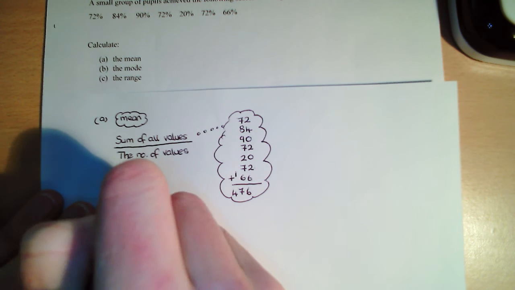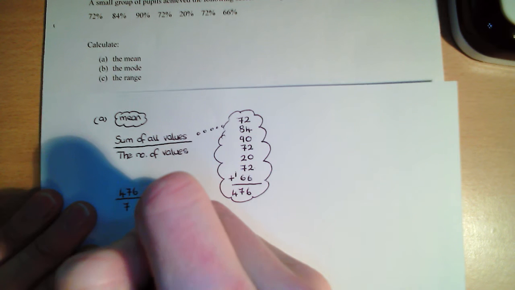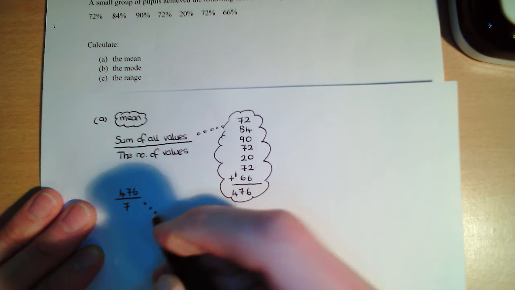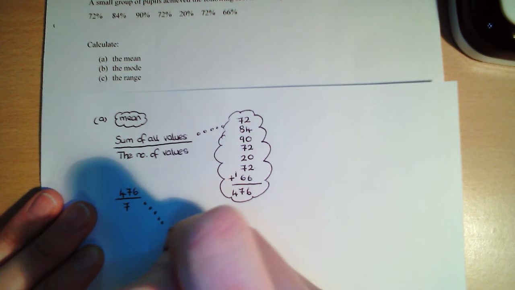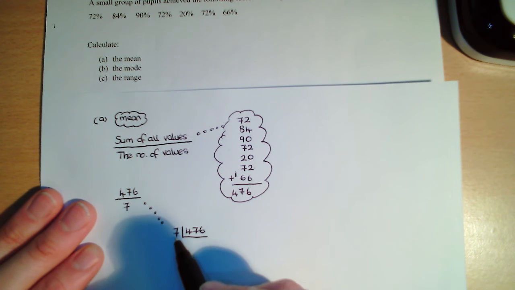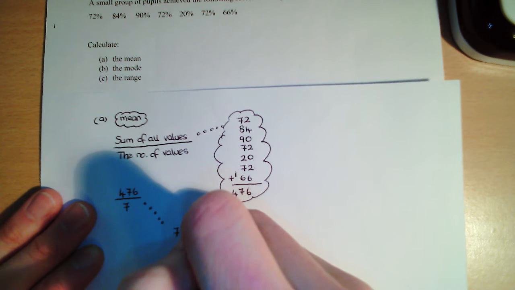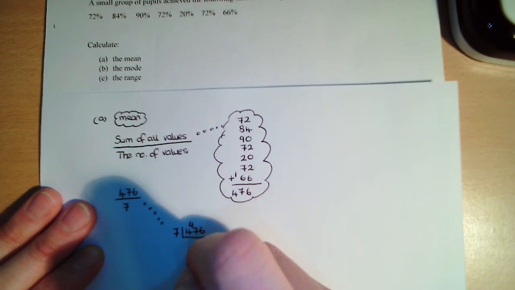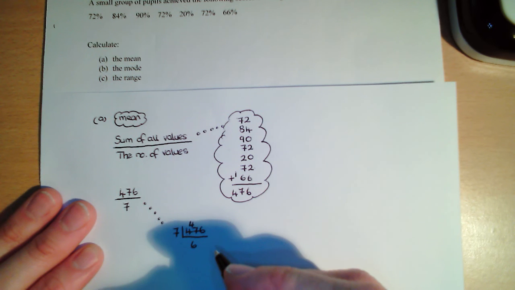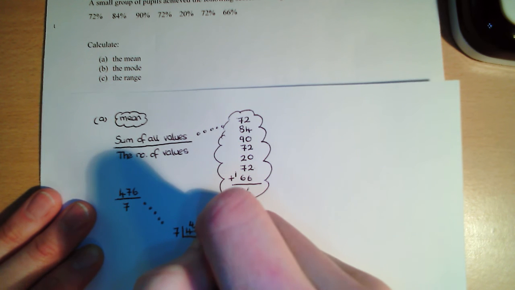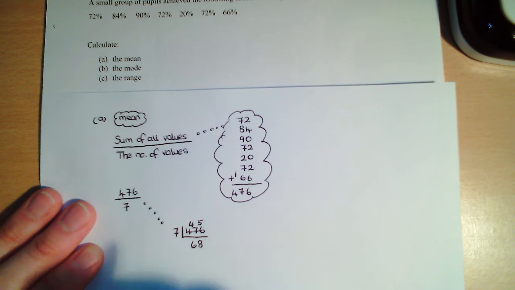476 divided by 7. Now, again, we're going to have to perform a division here. So again, show our working out to the side. So 476 divided by 7. So we start with 7 doesn't go into 4, so it goes into 4 0 times. So we carry the 4 over to make 47. 7 goes into 47 6 times. 6 7s are 42. We're left with a remainder of 5. Carry it over to the 6 to make 56. 7 goes into 56 8 times, and there's no remainder.